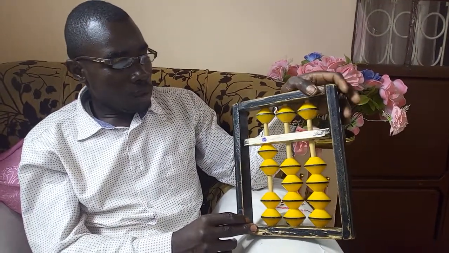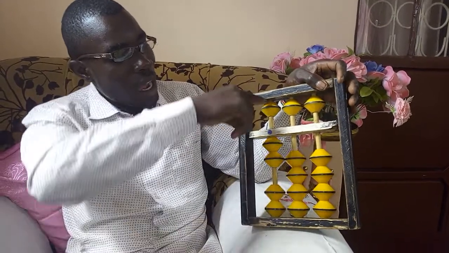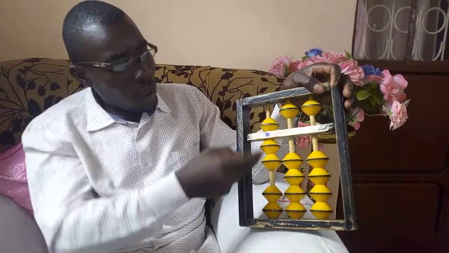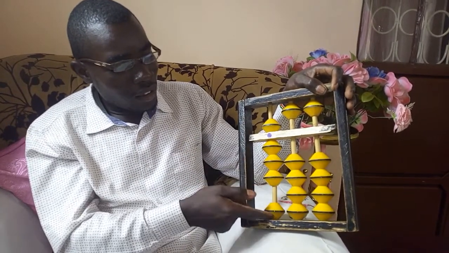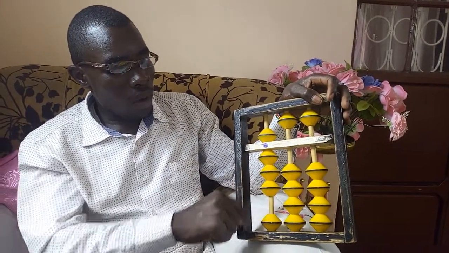Next, I start with 2, plus 7. To add 7, I will add 5, because I already have 2, so I count 2 from down. So I add 5, 6, 7, and then subtract 1. My answer becomes 8.